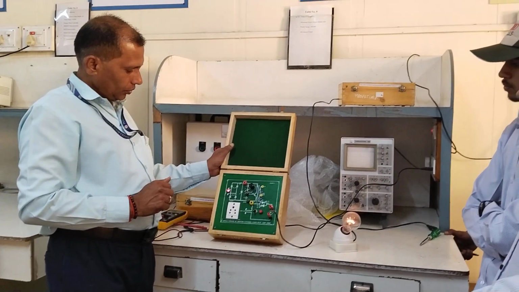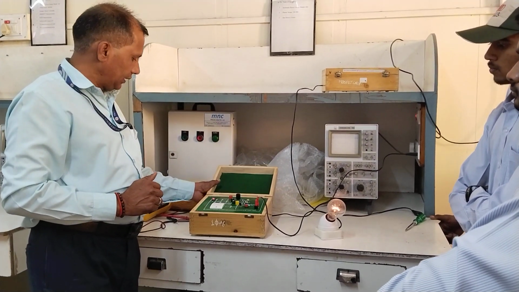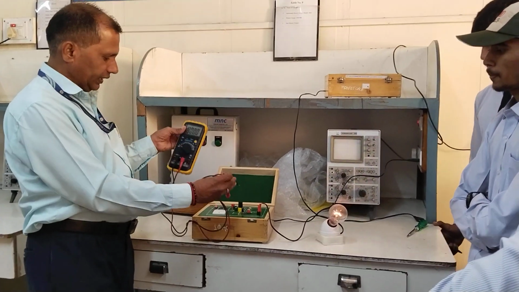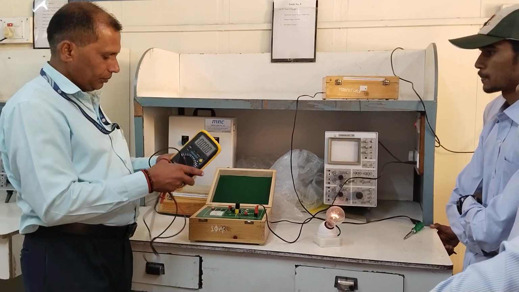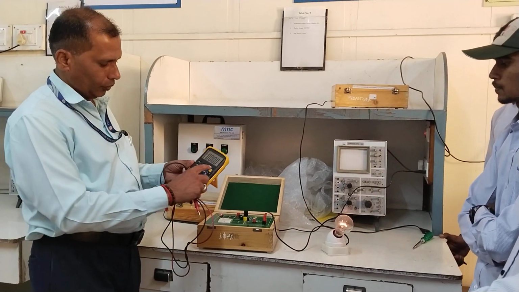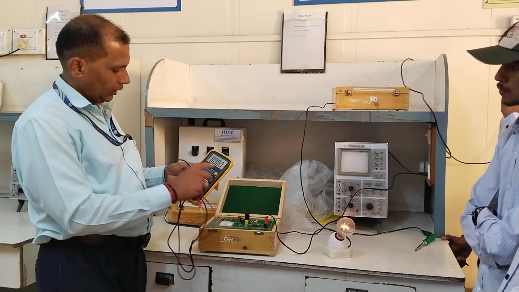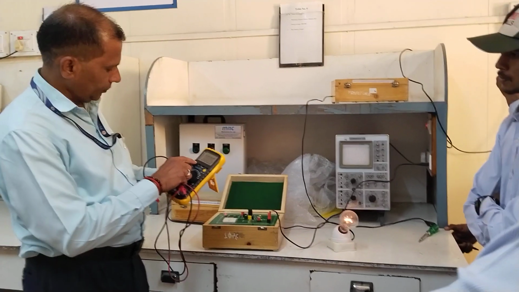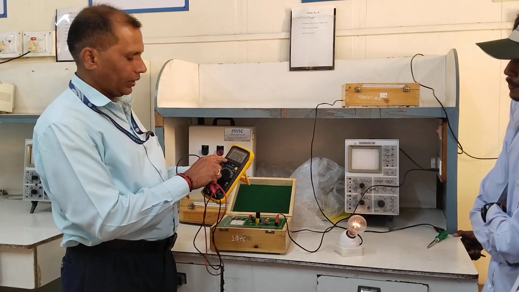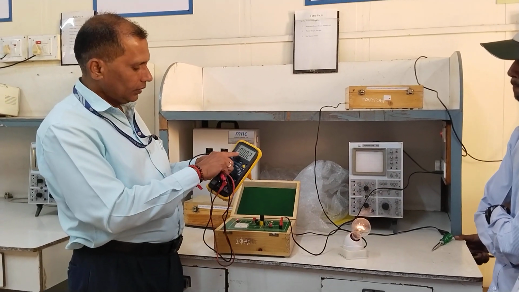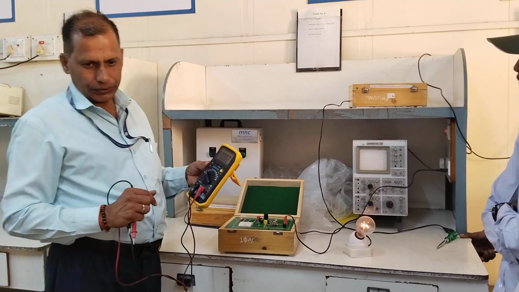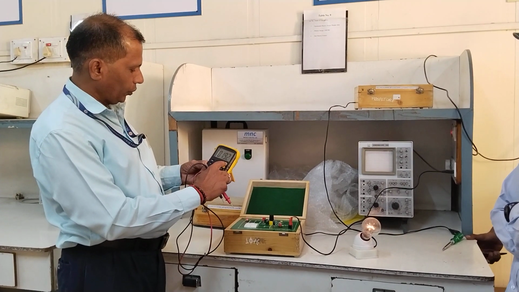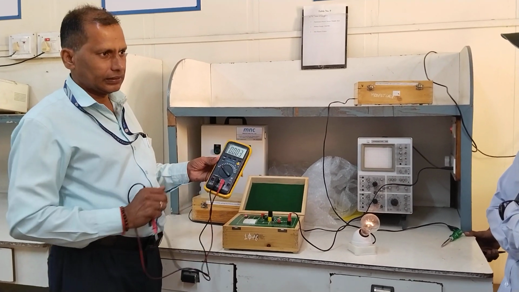If you want to see this on the multimeter, you can see the reading here. Keep the multimeter on AC first. For AC, this is the range selector, and this is for selection of the range of voltage; you can select AC, DC, auto modes.